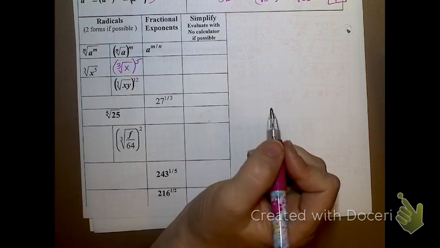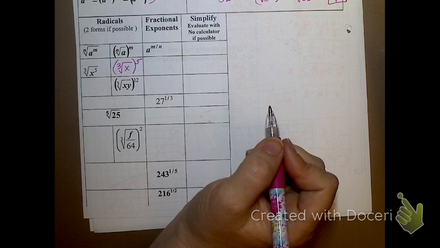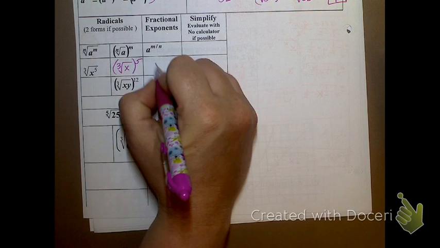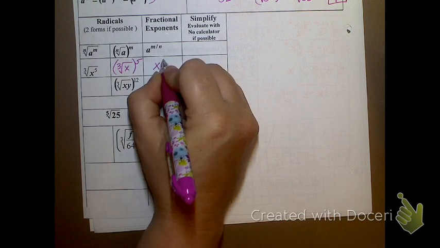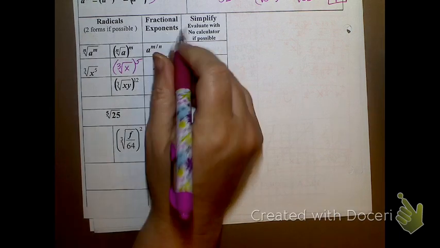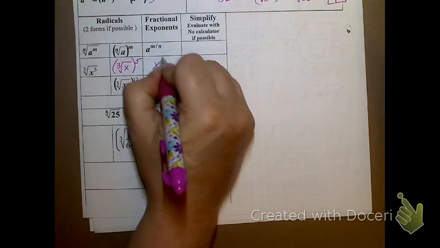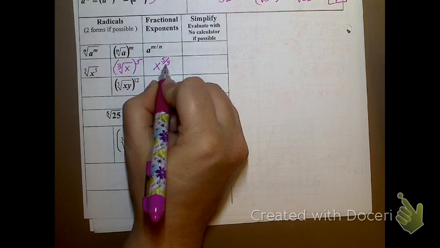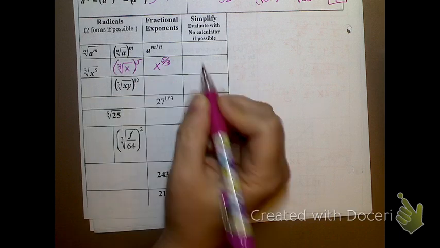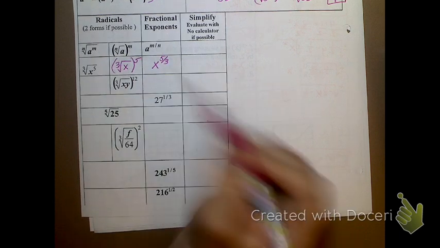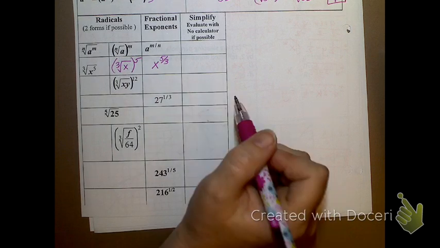Correct? Yes. How would I write this as a fractional exponent? This would be x to the what power? 5/3. Remember, the index has to be the denominator. The exponent has to be the numerator. Is that something I can simplify? Not unless I know what x is. Okay? All right, next one's a trick one.